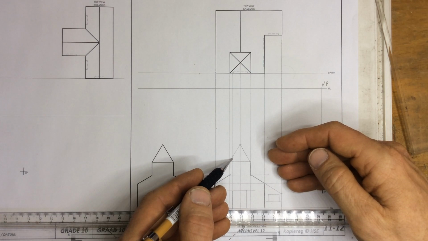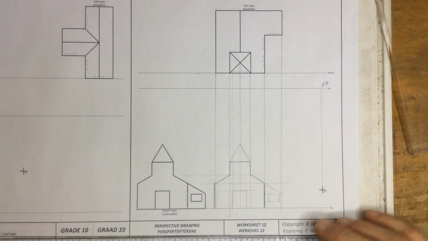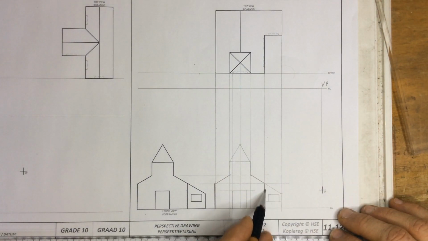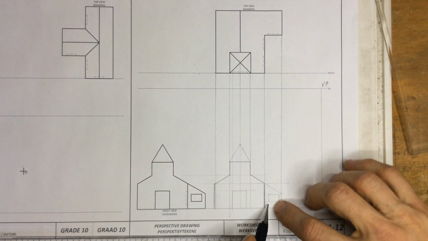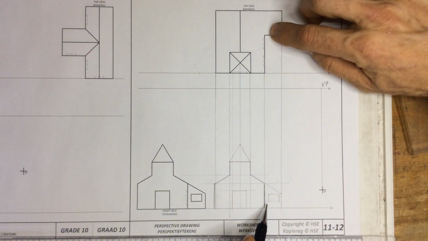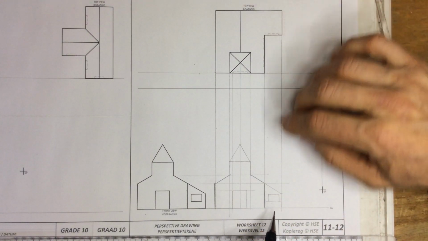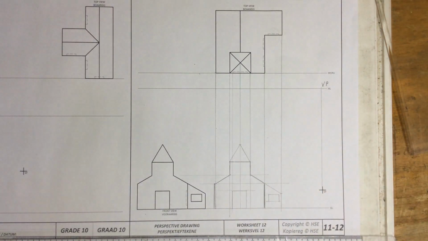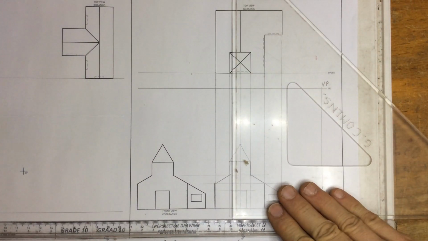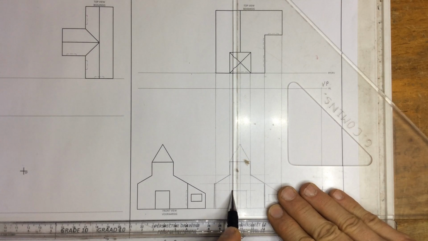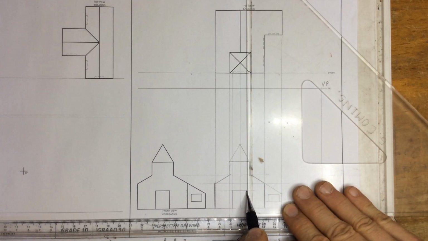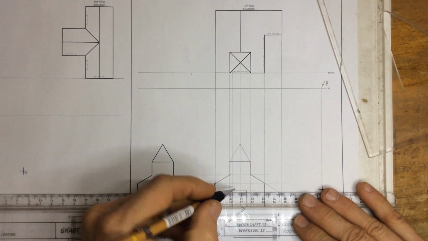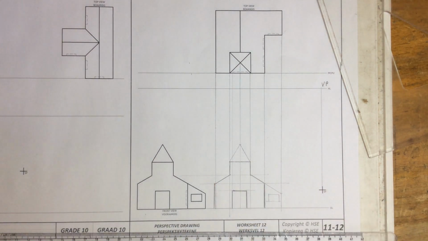That will remain as construction lines. This part over here, because of that line over there, I can say, well, that part over there is further back from the picture plane, therefore it can't be drawn right at the front over here. My door, that can be drawn as a dark line straight away. There it is.